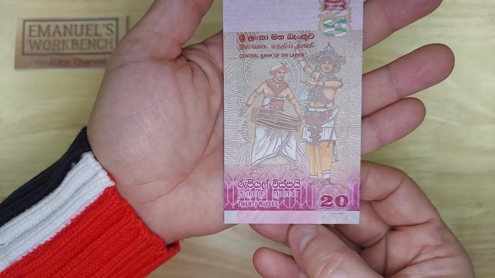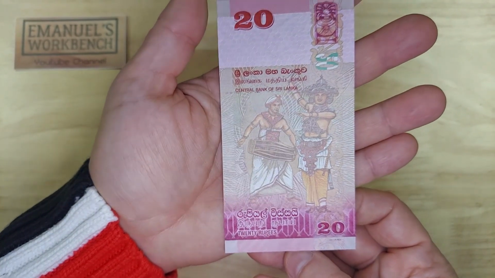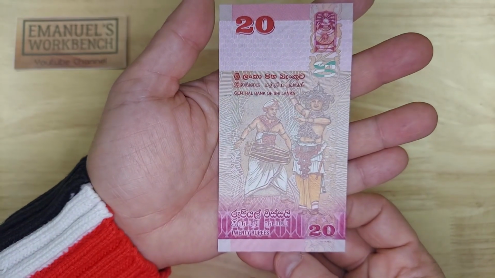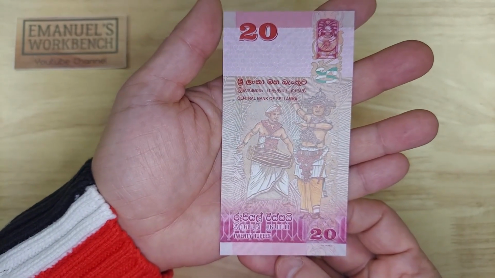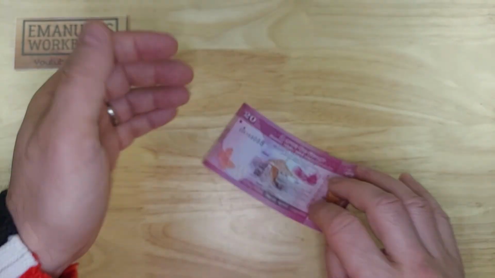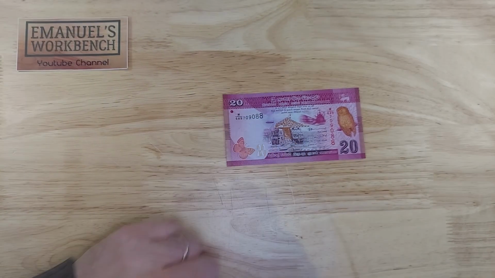Central Bank of Sri Lanka, 20 rupees. And we have a traditional dancer there. Very, very cool looking note. Let's see how this one reacts under UV light.